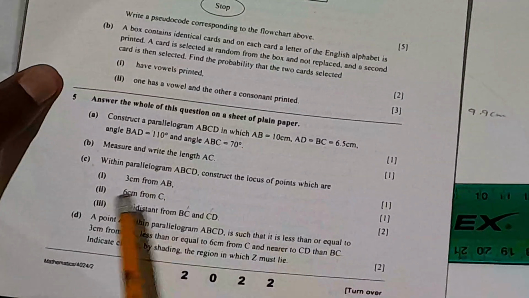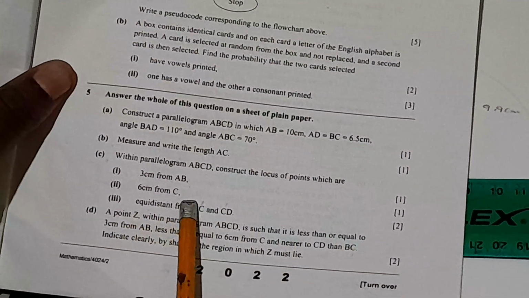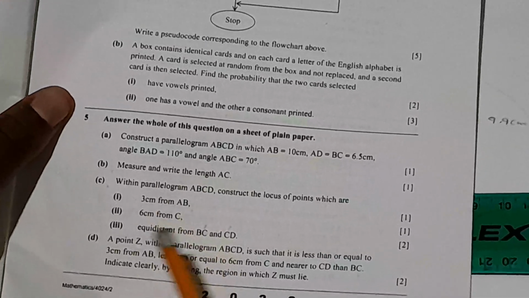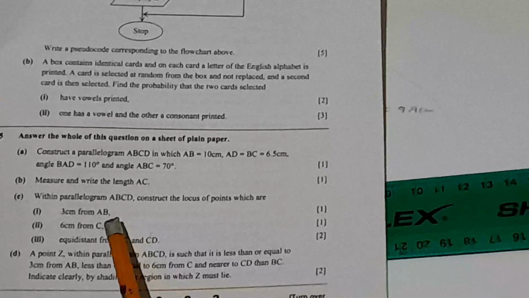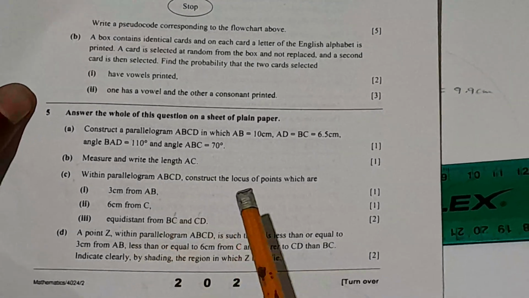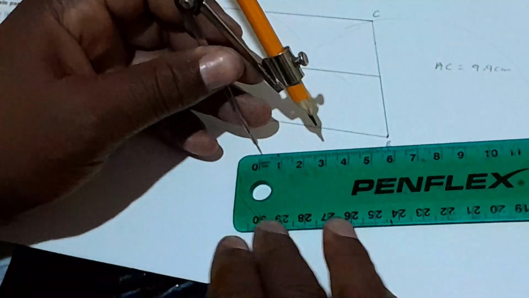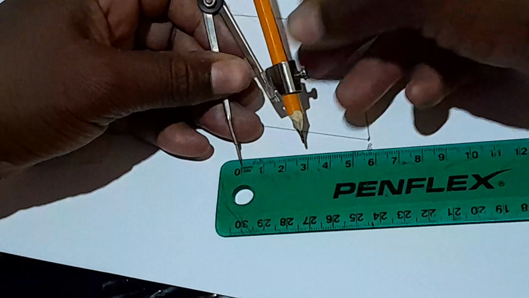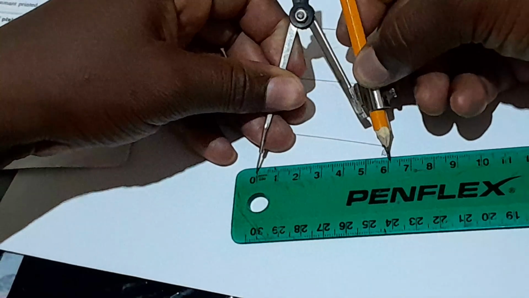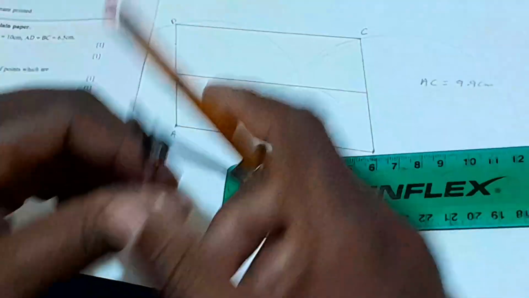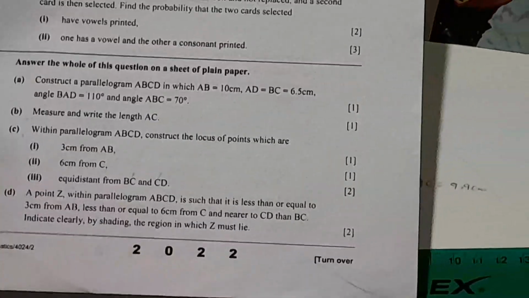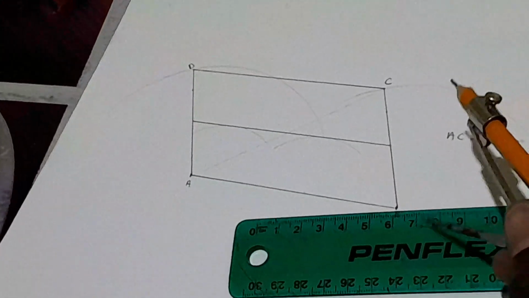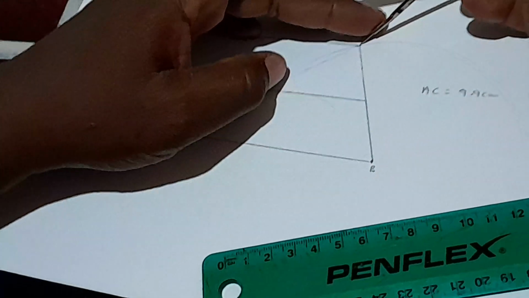Let's move on. They're saying 6 centimeters from C. If you are told that the locus of points is any distance from a given point, then you need to know it's a circle. So what we do is we pick 6 centimeters from the meter rule and then plant it on C, because they're saying it has to be 6 centimeters from C. All right, so you plant it on C, but we need to know the condition that has been given.